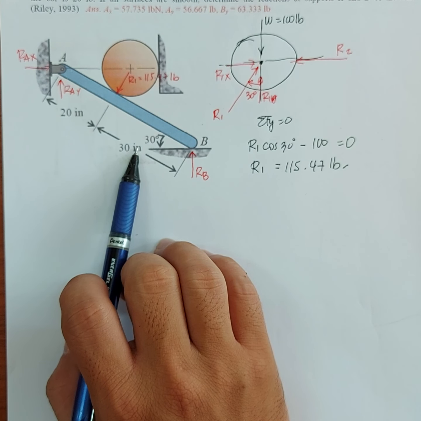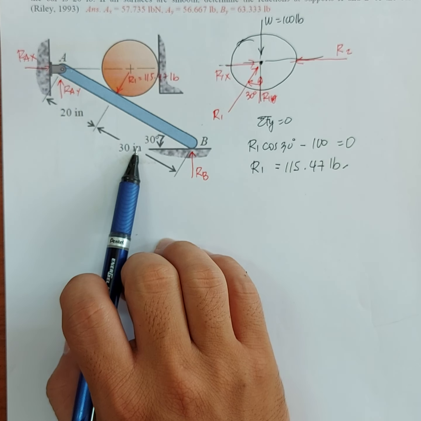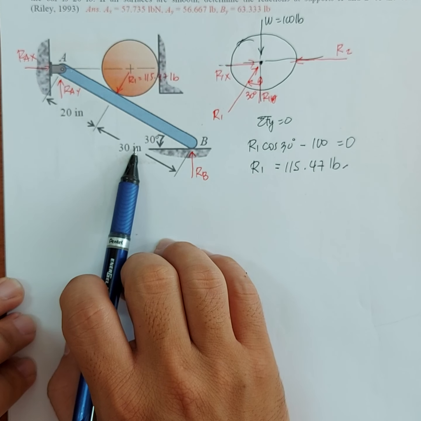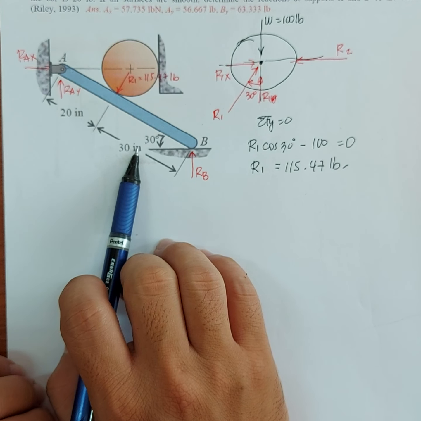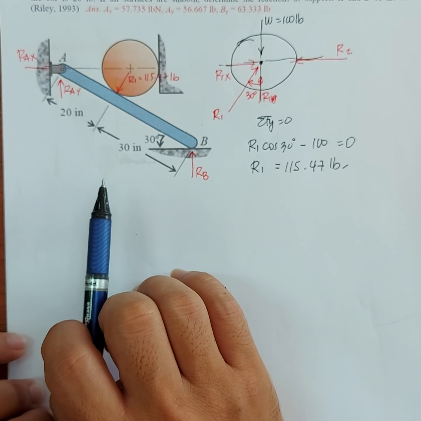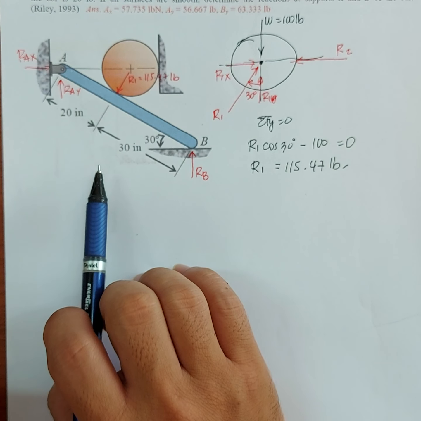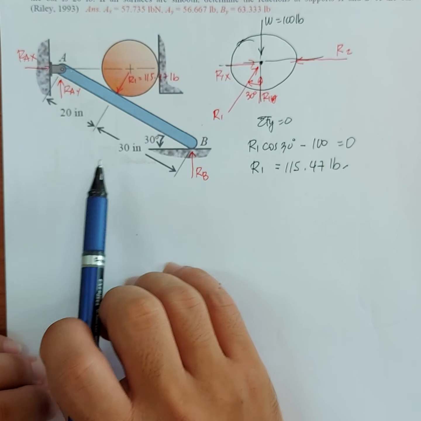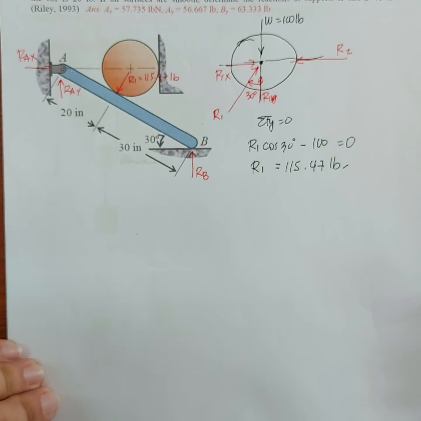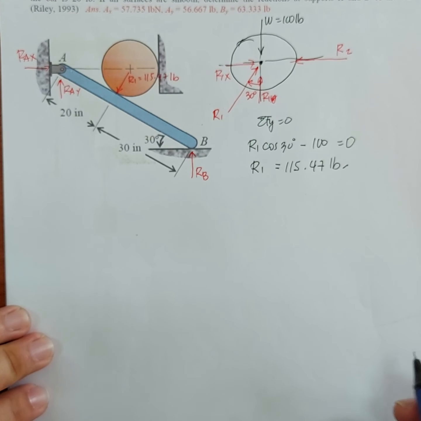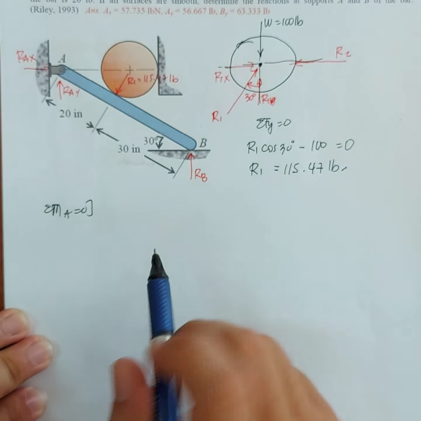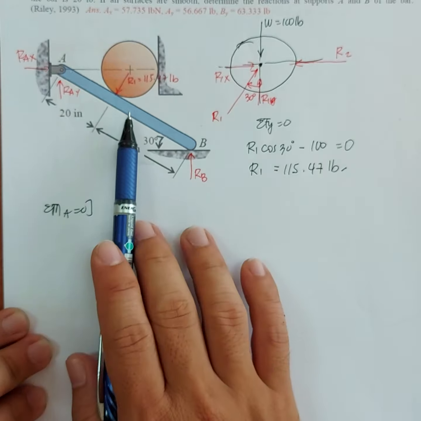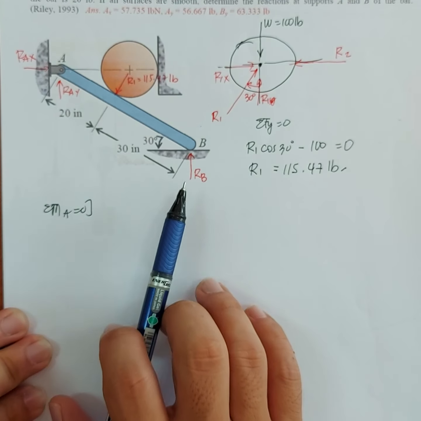Okay, so ano ang unahin natin? Anong gagawin natin? Summate moments where two or more unknown forces are located. I think na-mention ko yun sa mga previous videos, para ma-eliminate yung moment ng dalawang forces na yun, or two or more forces. So summate moments where two or more forces are located, and that is at point A, sa may hinge. So summation of moments at A is equal to 0. Ano yung mga may moments sa A? We have R1 and then RB. So with this, we can solve for RB.